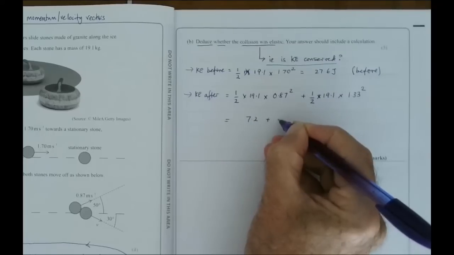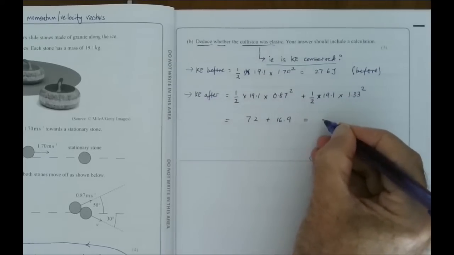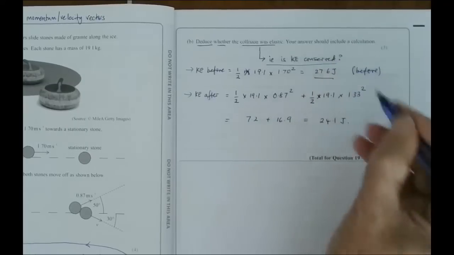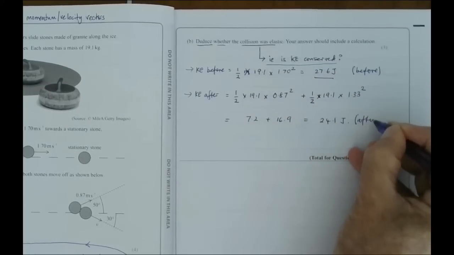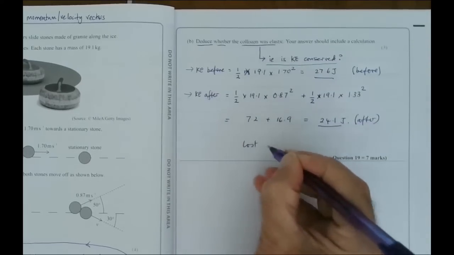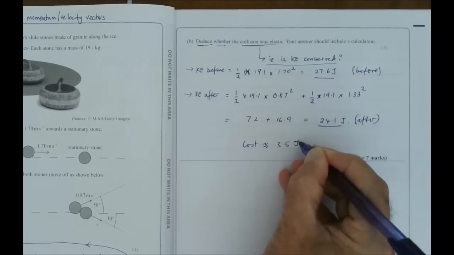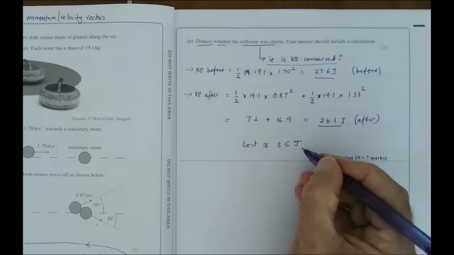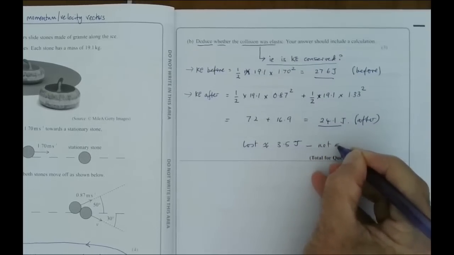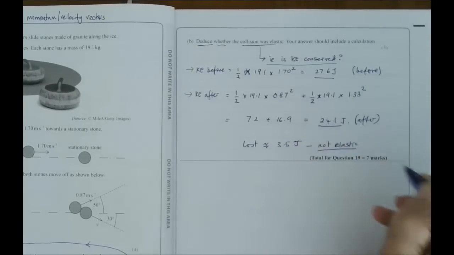7.2 plus 16.9, which gives you a total of 24.1 joules. So now, before it was 27.6, after the total kinetic energy was 24.1, so we've lost approximately 3.5 joules of energy, which is significant. So it is not elastic. Okay? The collision is not elastic.